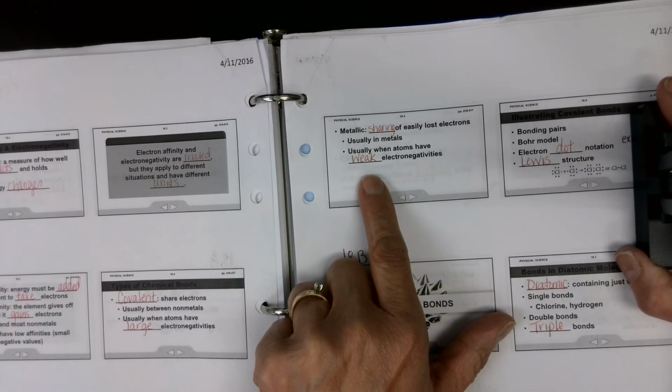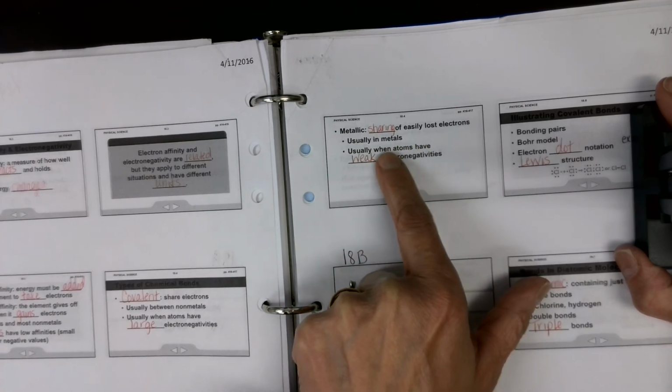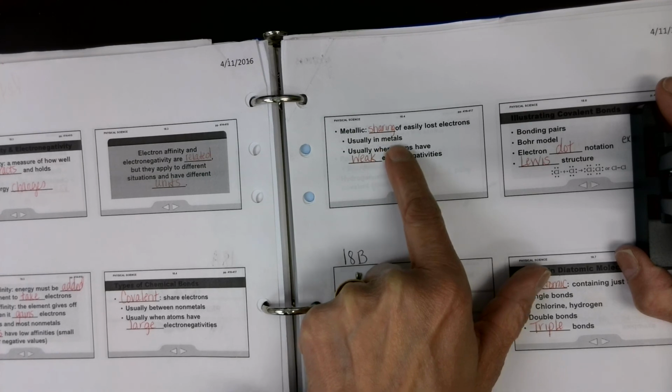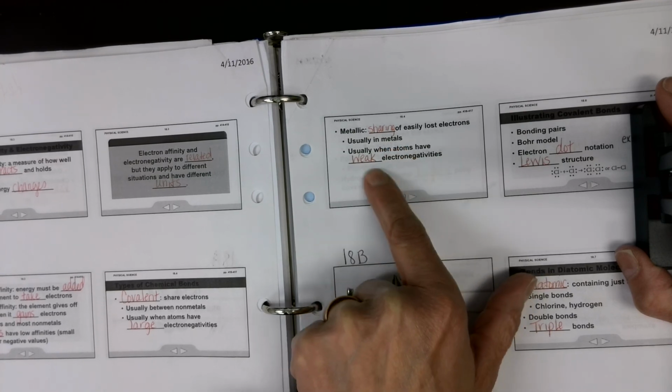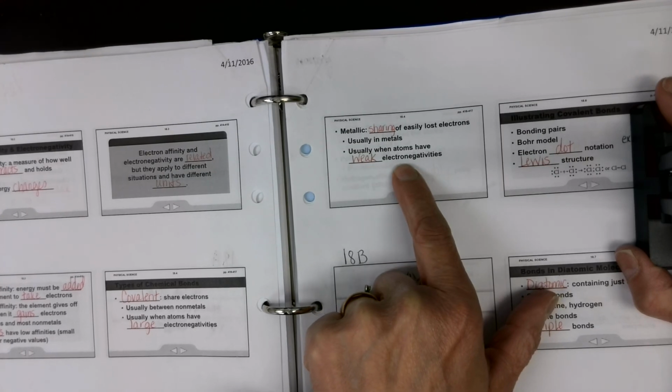The third kind that we'll look at are metallic bonds. These involve a sharing of easily lost electrons, usually between metals sharing with metals, usually when atoms have weak electronegativities.